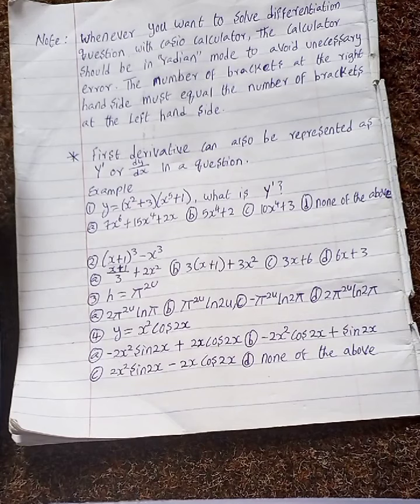Now we can use the calculator to solve differentiation in board exam objective questions. But for theory, you have to solve it using the normal way. But since you are given an objective exam, it's very easy to use our calculator to solve it.